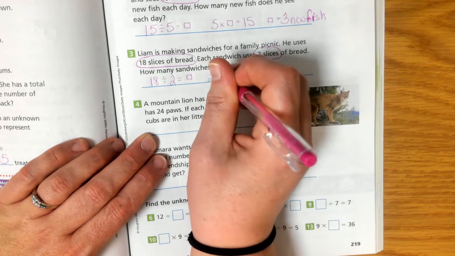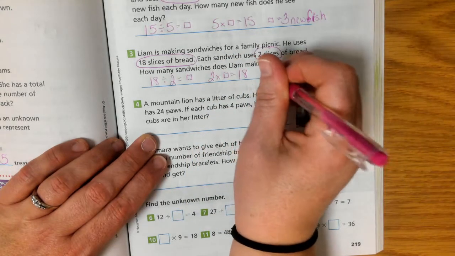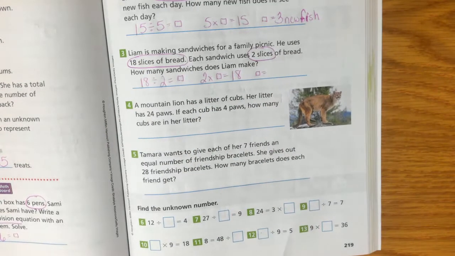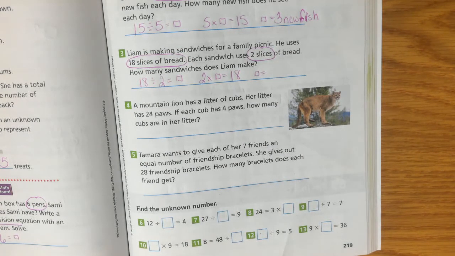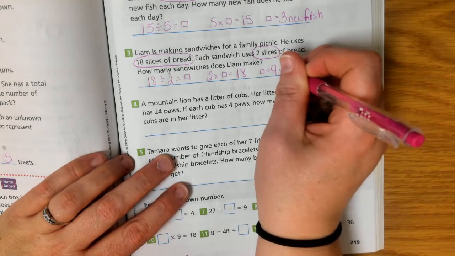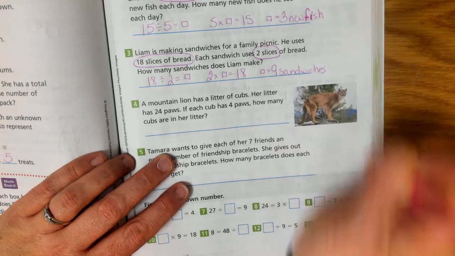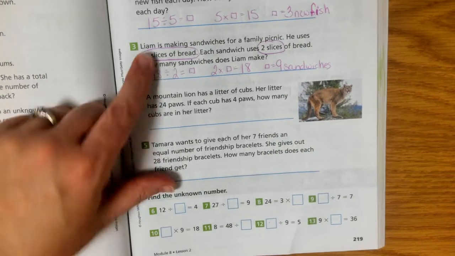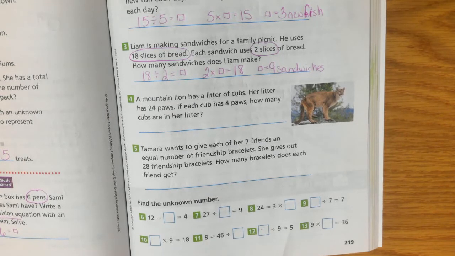2 times our unknown equals 18. So what number times 2 equals 18? Well, that would be 9. So he makes 9 sandwiches. It's basically taking half of, right? When there's a 2, we're taking half of that number.